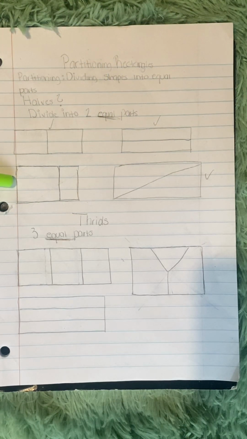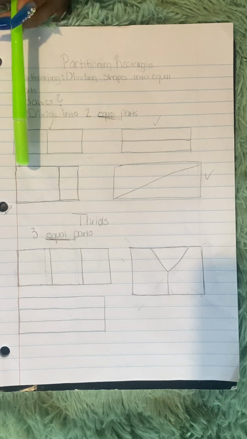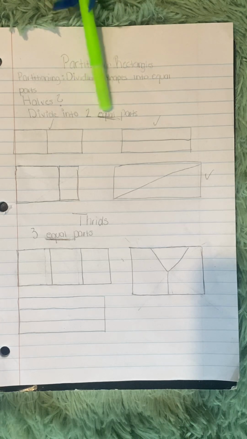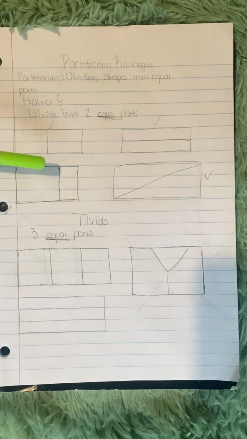Our next example, or should I say non-example, is actually incorrect. Yes, this rectangle is divided into two parts, but the parts aren't equal, which makes it not correct. So this isn't a correct representation of a rectangle partitioned into halves.